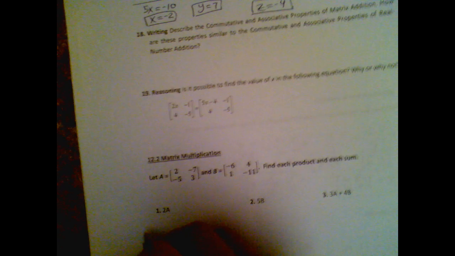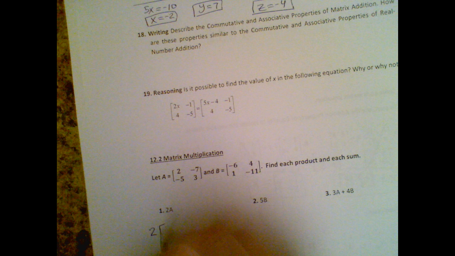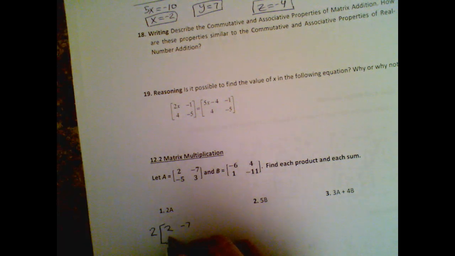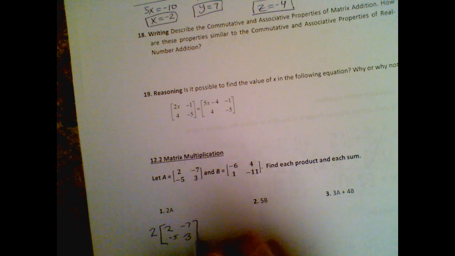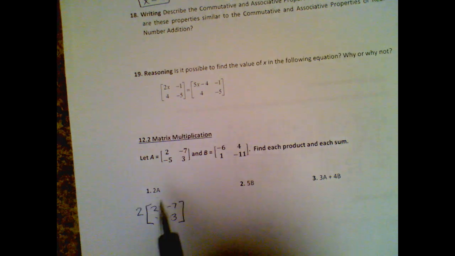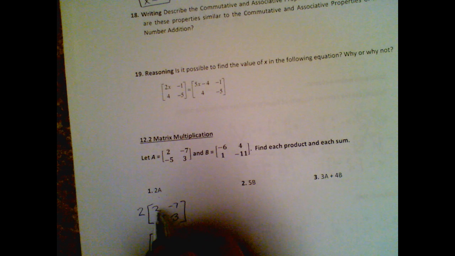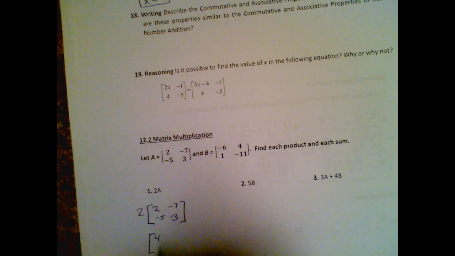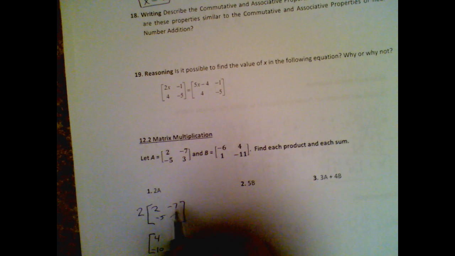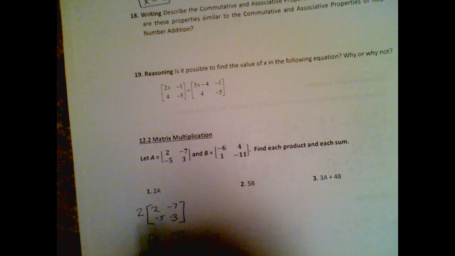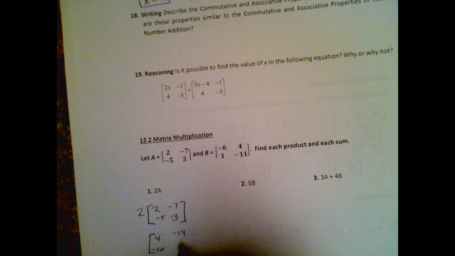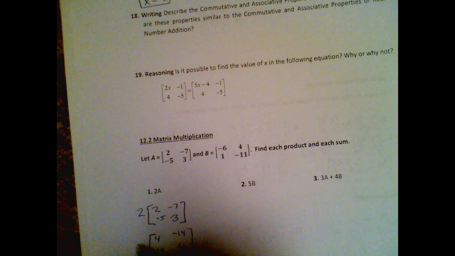So if we go ahead and write that, matrix A is 2, -7, -5, and 3. We want to go ahead and distribute that 2 to every number inside the matrix. So 2 times 2, we get 4, 2 times -5, -10, 2 times -7, -14, and 2 times 3 is 6. So that is going to be our answer.